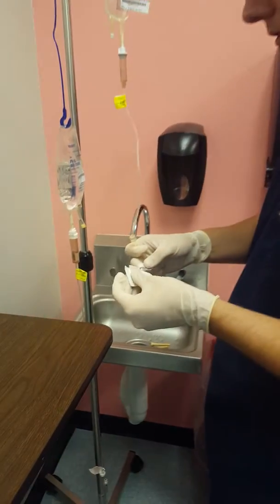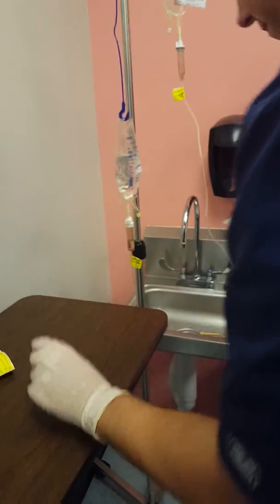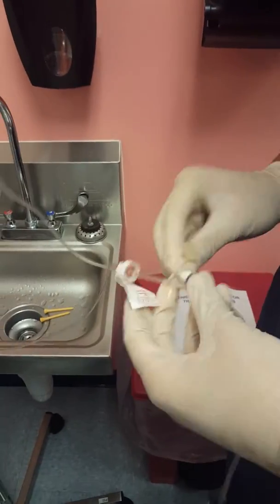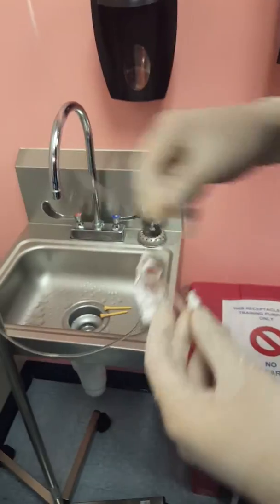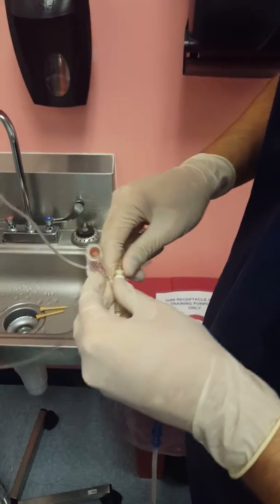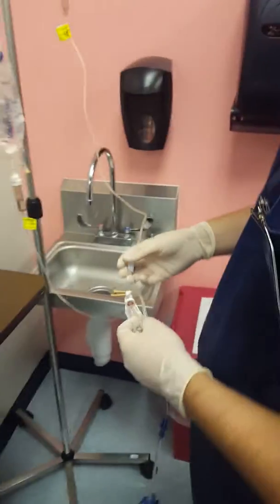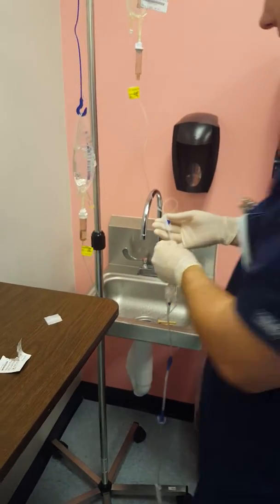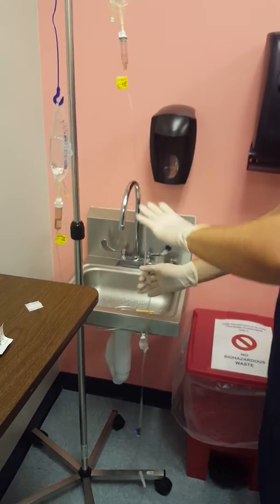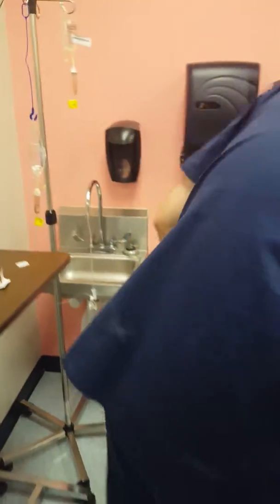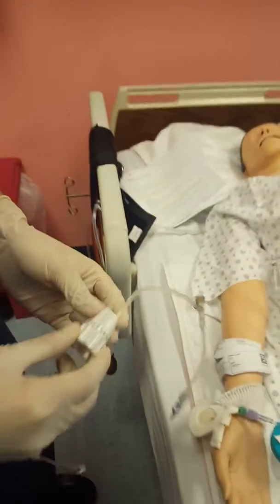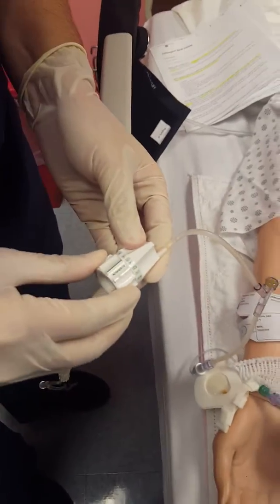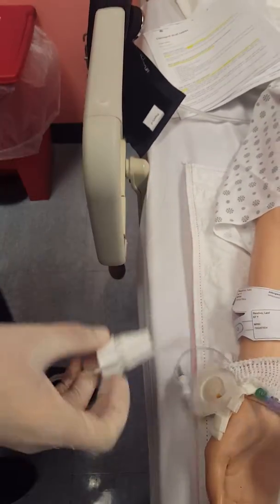We're going to now connect this to the primary line here. We're always going to scrub the hub. That is clean. Now we can unclamp this here. Just because we have unclamped that does not mean that this is going just yet. We do have to set the dial flow here. This is 250 over 2 hours, so I'm going to set this to 125 an hour here.